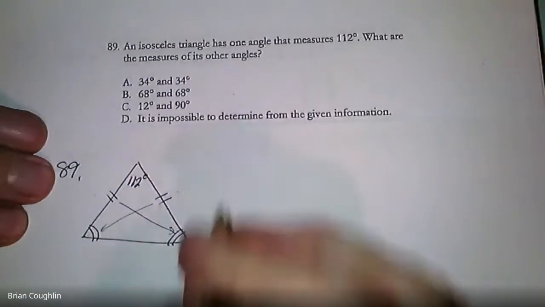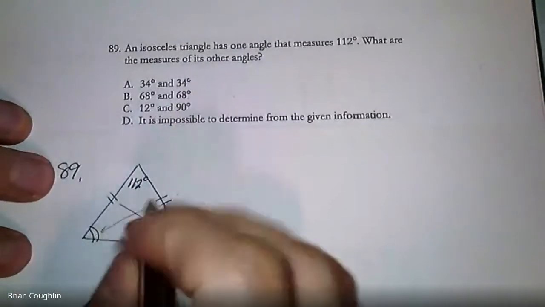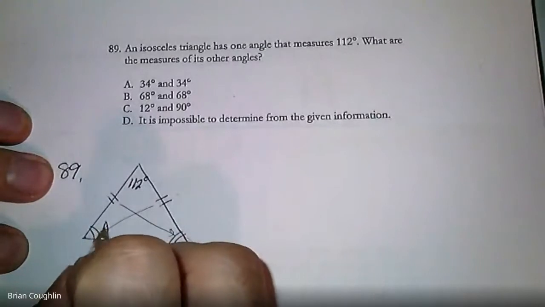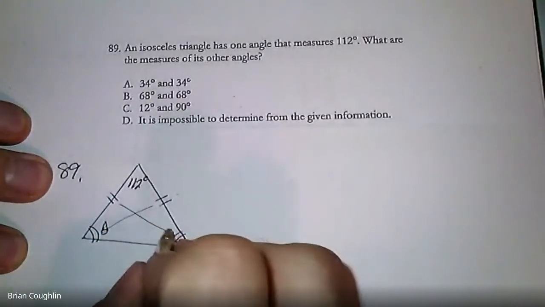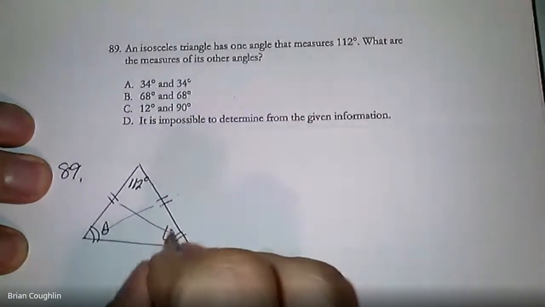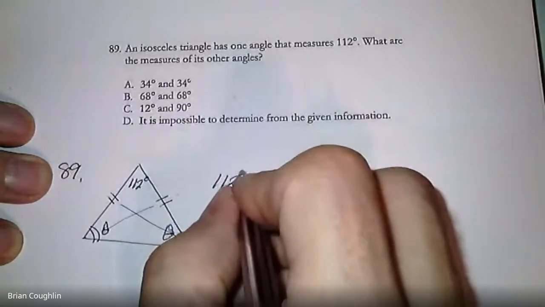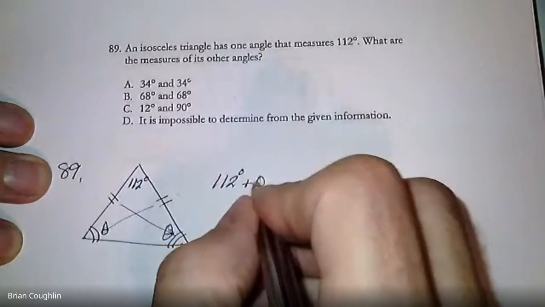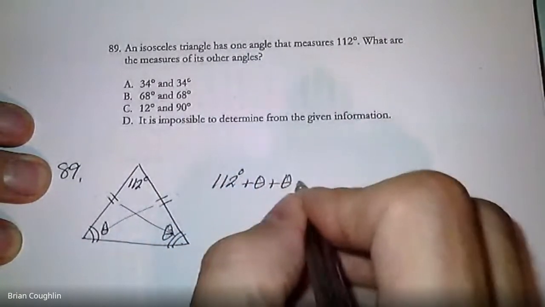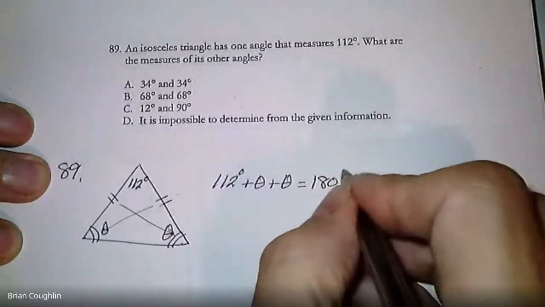Does that make sense? And as we mentioned before, this angle, I have no idea what it is. I'm just going to call it theta because I like the Greek letter. And what would I call this? If it's identical, I better use the identical symbol, theta. So as I mentioned before, what do all three angles have to add up to? On any triangle, it has to add up to 180 degrees.